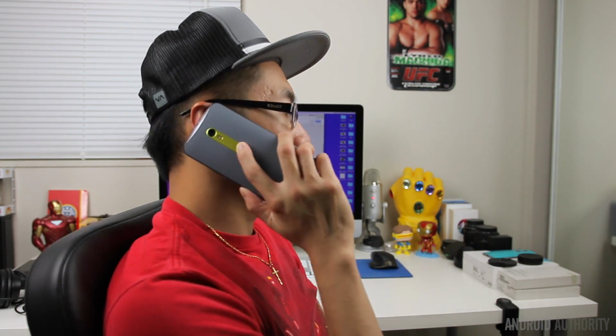Finally, if you put the phone to your ear, this will discreetly activate Moto Voice and will respond to your command or question through the earpiece instead of blasting it through the speakers in order to not disturb others.